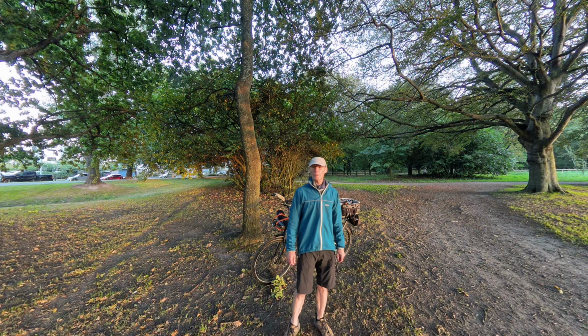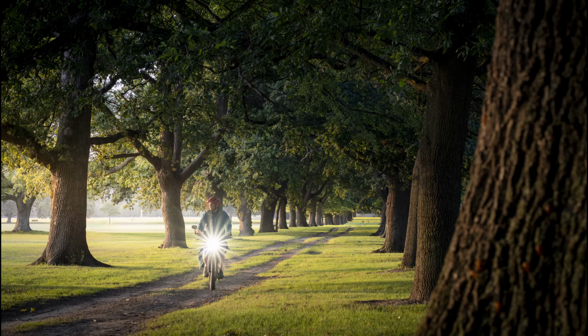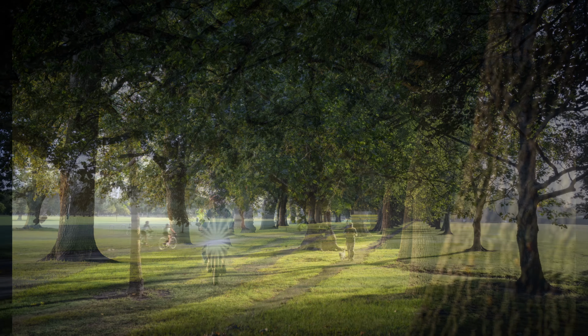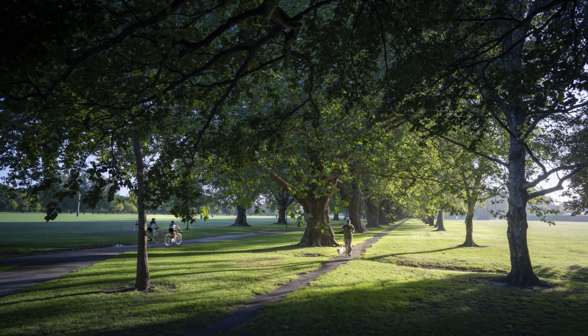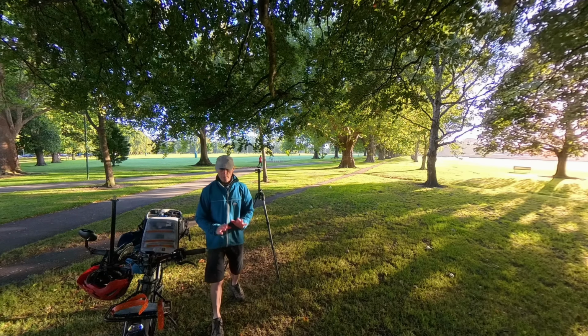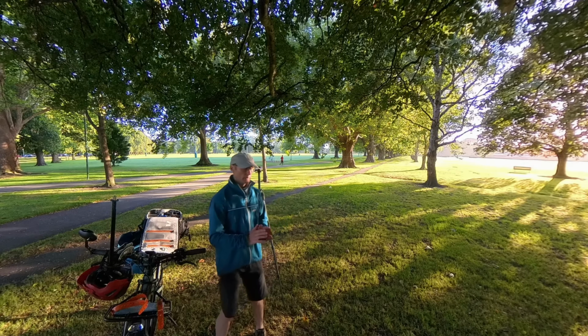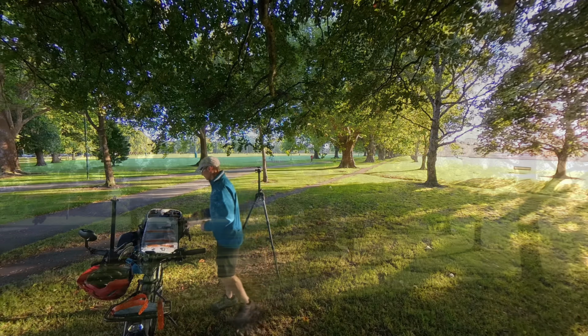I'm just looking at this composition down this alleyway of trees. Really nice sort of framing. I'm going to use the 24mm lens. It's quite a wide angle shot and I want that sense of depth, foreground all the way through to background.